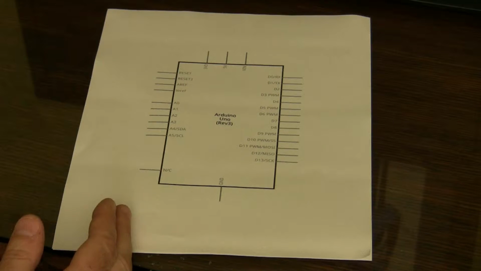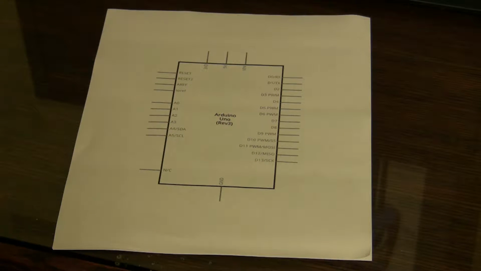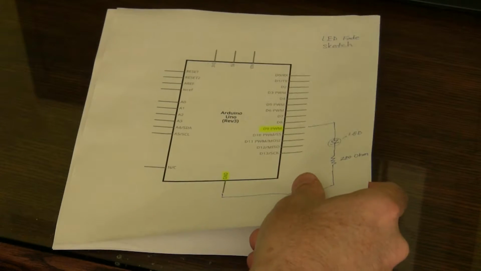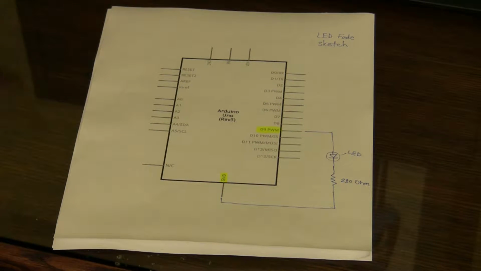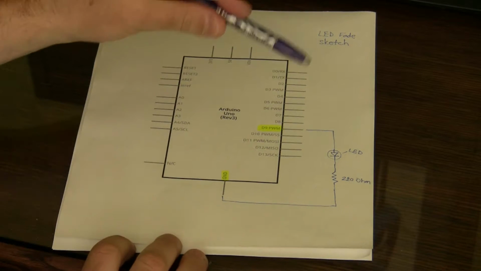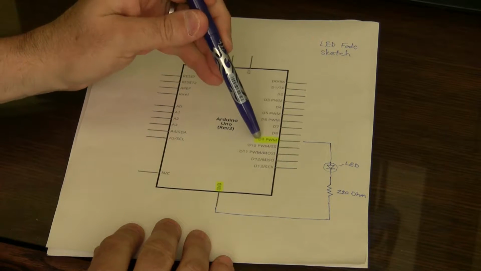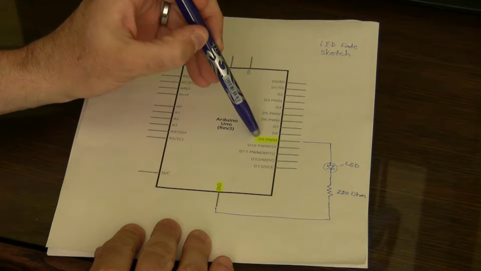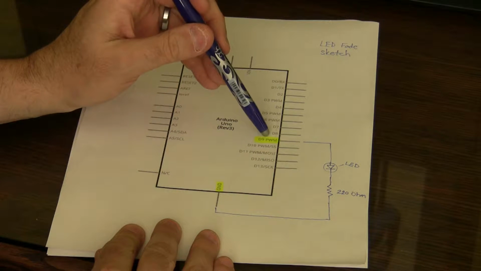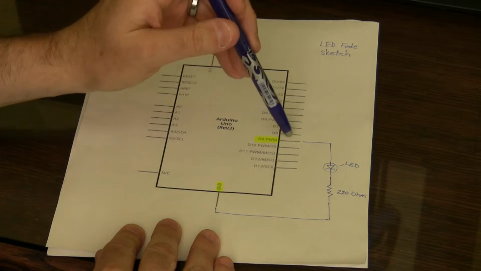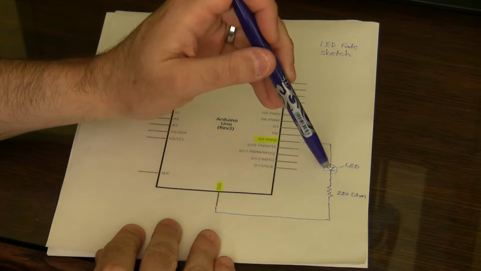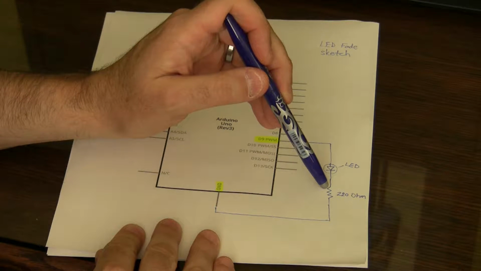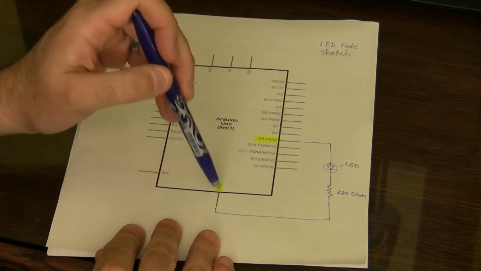I found this Uno diagram template on the Arduino website, and I think this will be just fine for most of the sketches we do in the Dummies book. So I have crudely sketched out the diagram for the LED fade sketch. And it's quite simple. We start from our power source on pin D9. It's a PWM pin. It goes to the LED first. Then we have a 220 ohm fixed resistor, and then it comes back to ground.